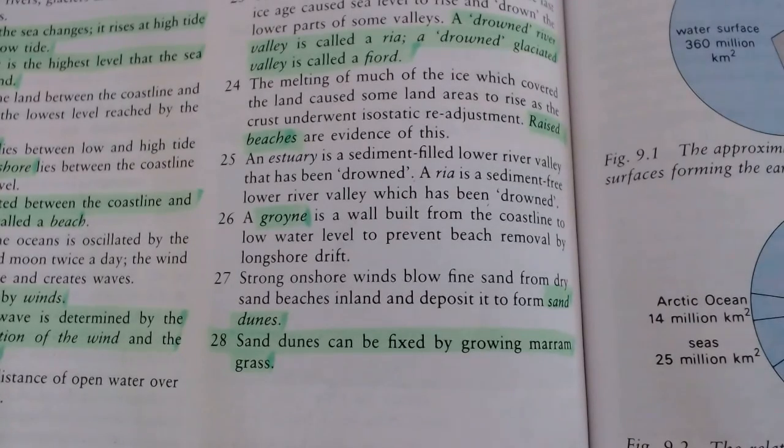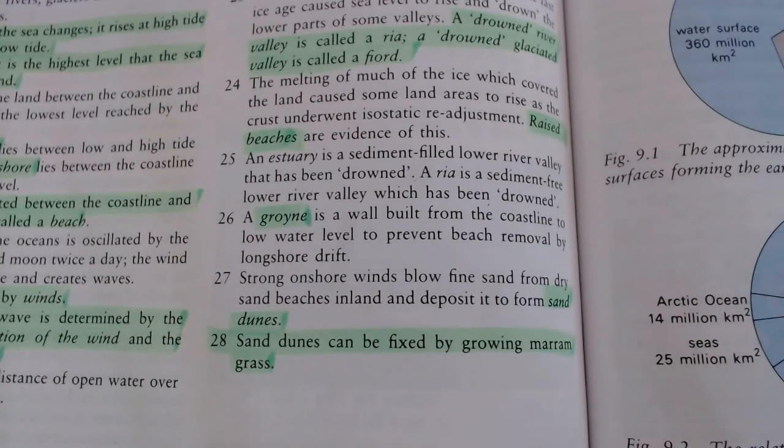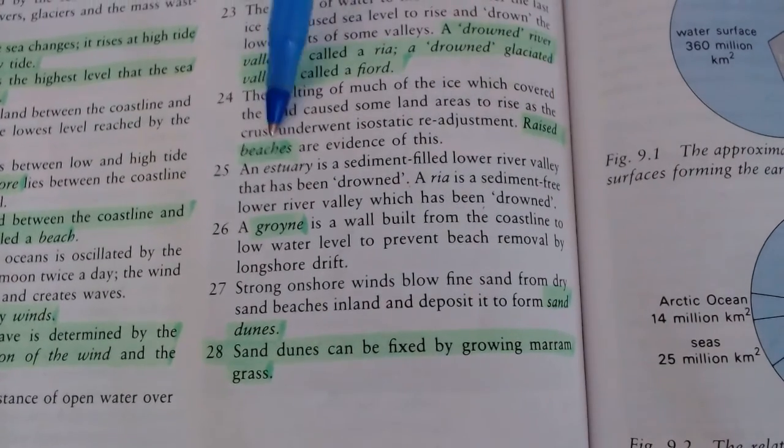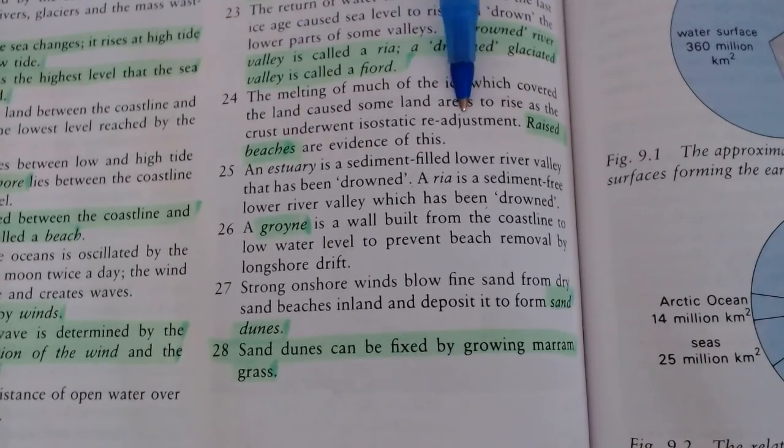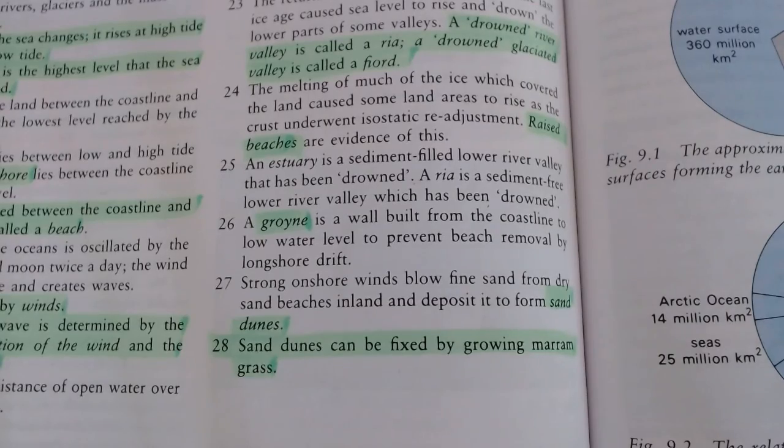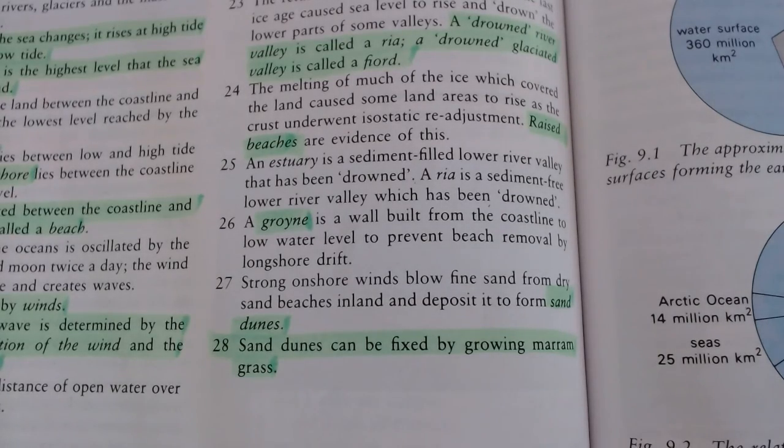I'm not saying you have to highlight the same ones I did. If you don't know some of the bits in there, I would highlight that one, and then I would go back through the chapter trying to find those words. So for example, if you can't remember raised beaches, read through this a couple of times, highlight number 24, read through it, then go back through the chapter and try and find where the raised beaches are.